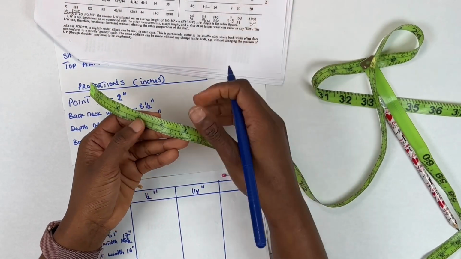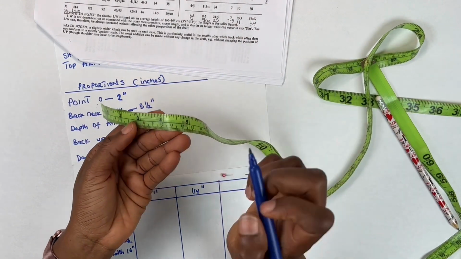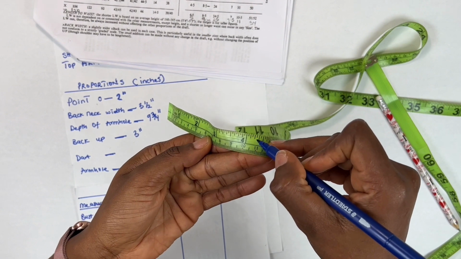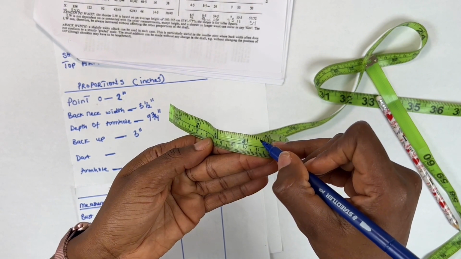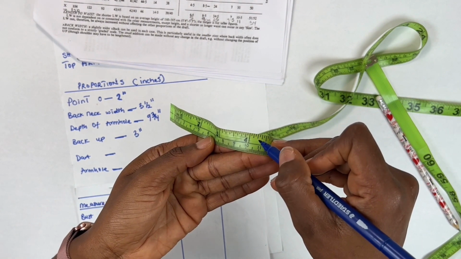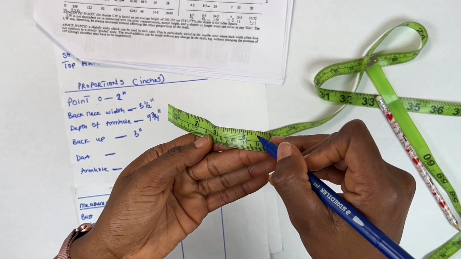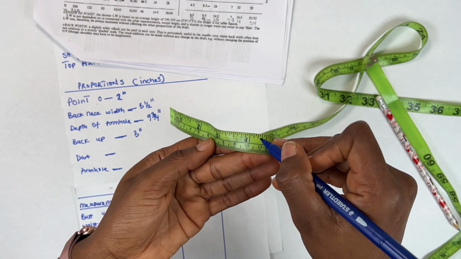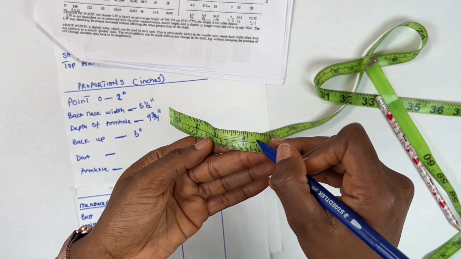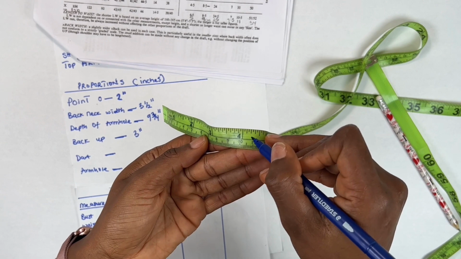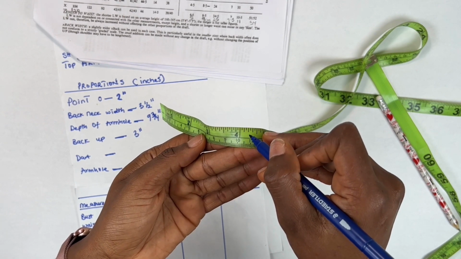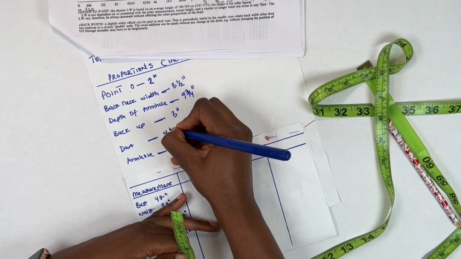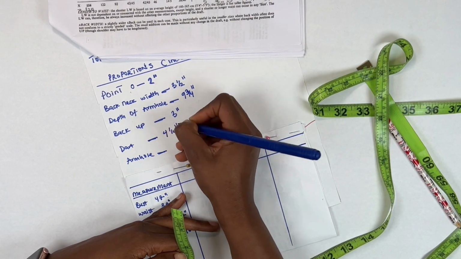Next, for the dots, which is 11 centimeters. This is where 11 centimeters is, and right on top is the next one. So I will be using 4.25 inch for that, because this is where 11 is, and just look at where 4.75 is. So yes, I will be using 4.25 for that. So this will be 4.25 inch.